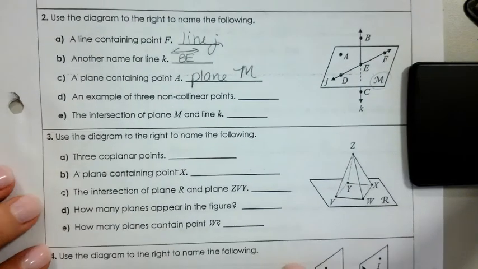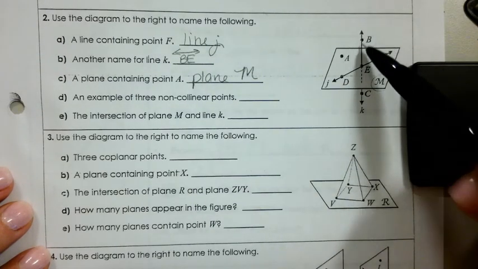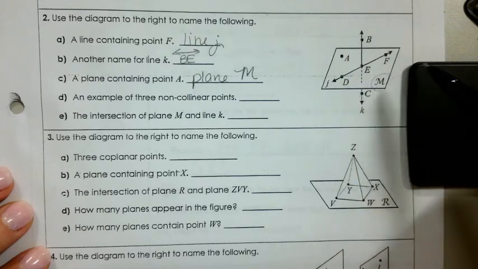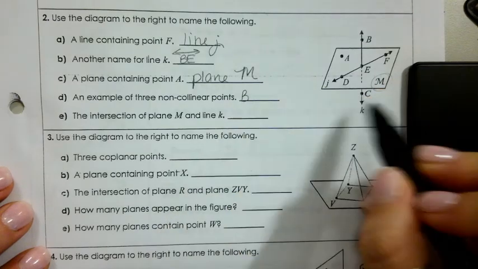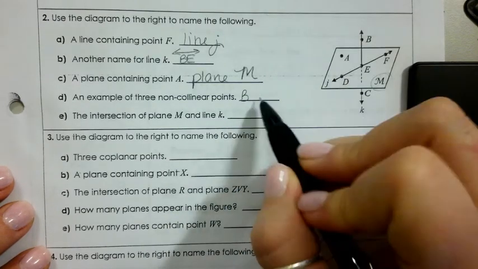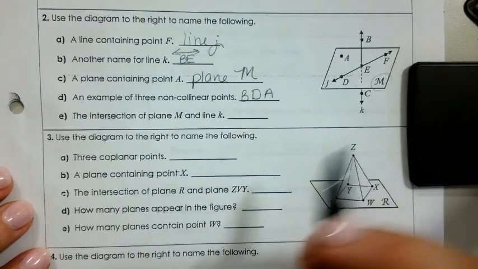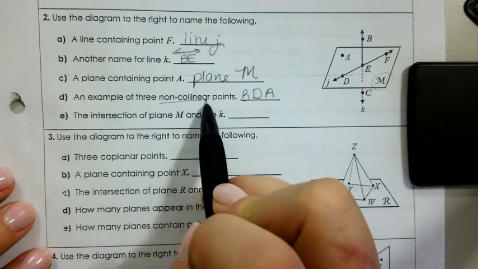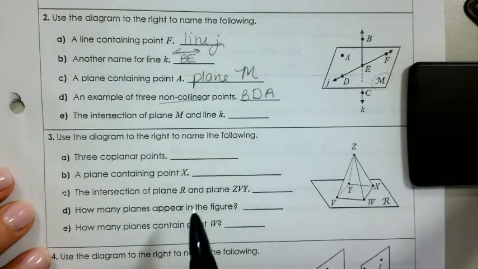An example of 3 non-collinear points. So we need 3 points that do not fall on the same line. So you can pick any of them that do not fall on the same line. So let's pick one from line K, so let's say B. Let's pick one from J, but not E, because E is on the same line as B. So let's say D and A. Just because points are non-collinear does not mean that they have to be on the same plane as well. So we named 3 non-collinear points that were all on different planes.